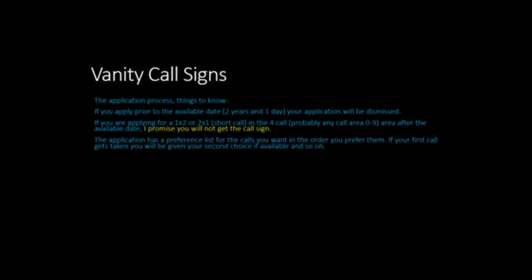What I would do is fill out one application for each call and put your preference number 1, and each one of those will go into the separate stacks, and you'll have a better chance of getting at least one of those calls, even if one of those calls down the list is not your preference, especially if you're going for these short calls. Can't be too picky anyway. And in fact, the day I applied for N4NT, there was a couple others available.